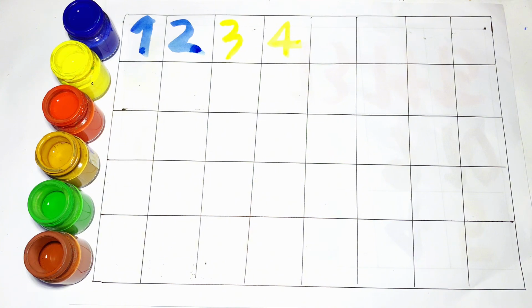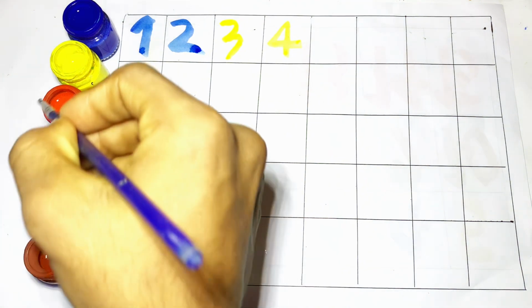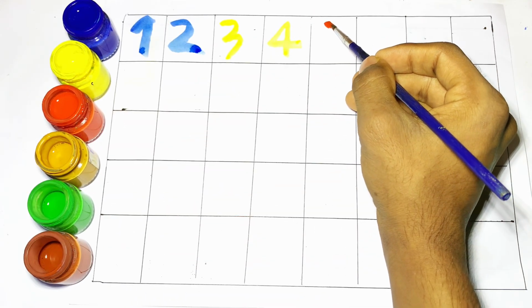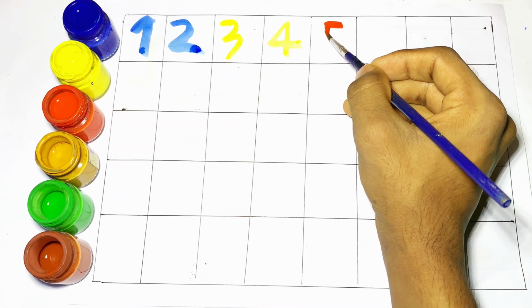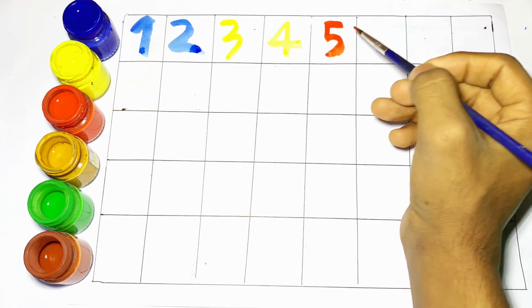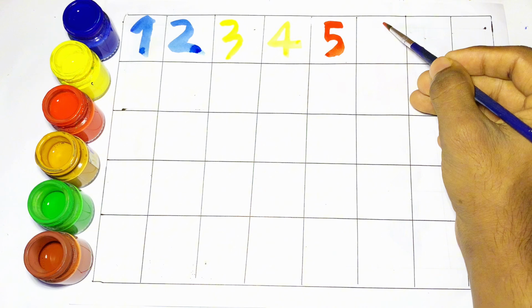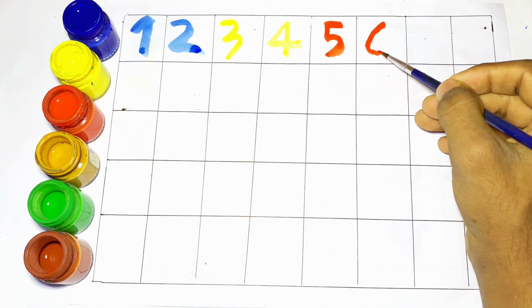Kids, next 5. The number 5, and use red color. F-I-V-E, 5. Kids, again use red color and draw 6. The number 6.